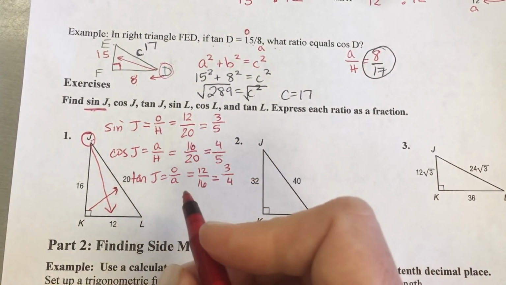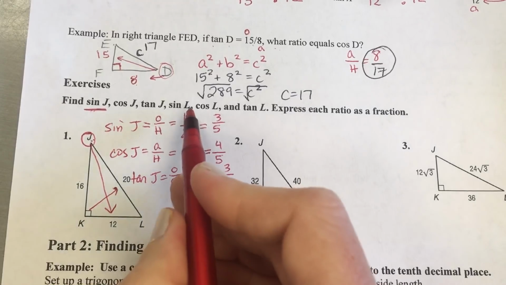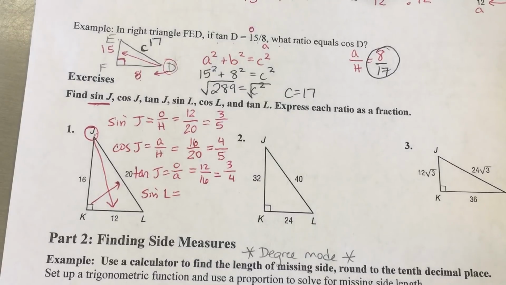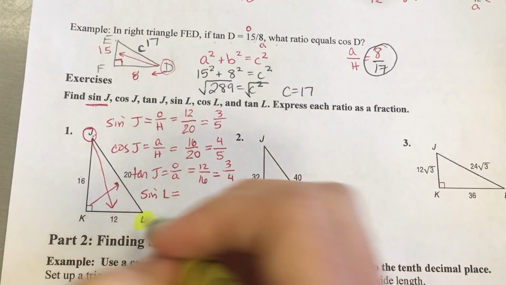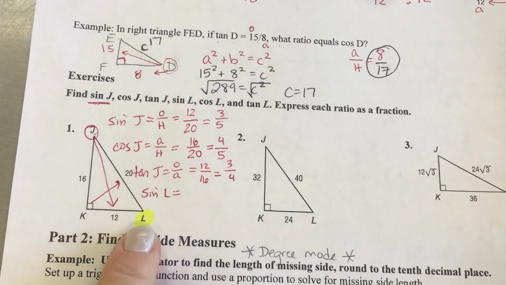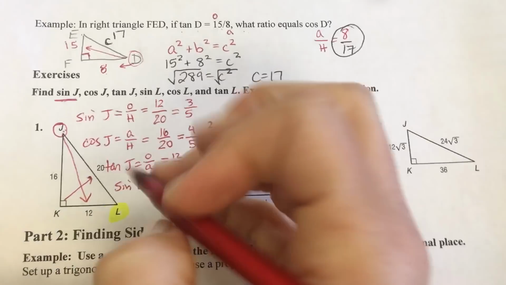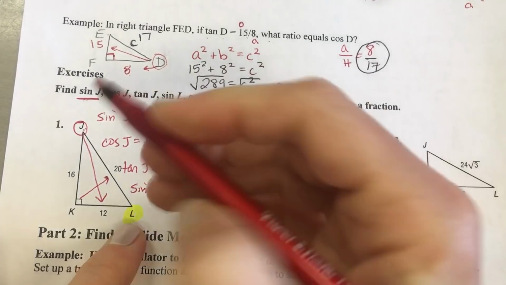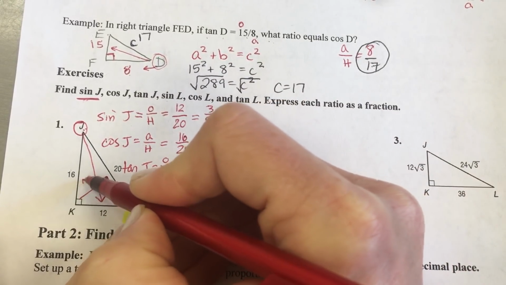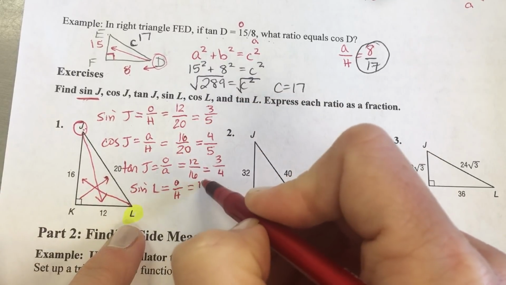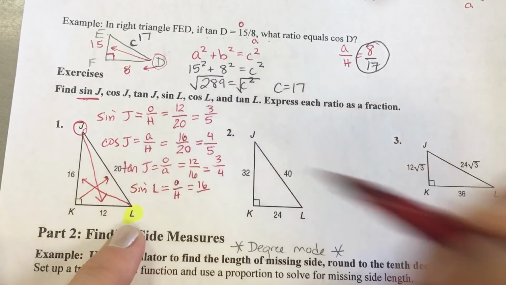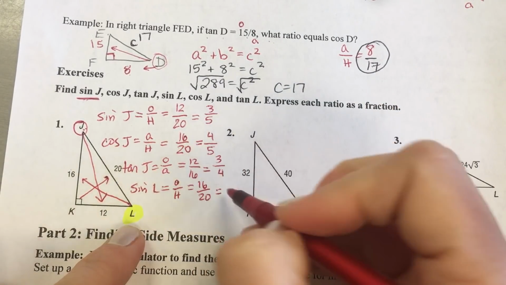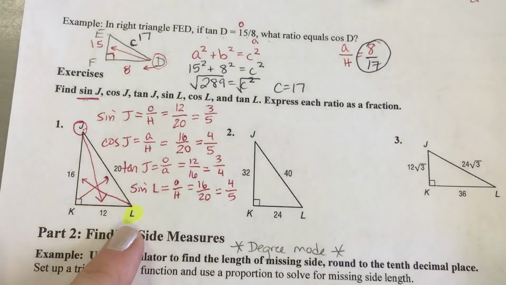Okay, now, make sure you pay attention to what I'm about to do next. We also have to do sine of L. Now we're looking at this letter. L is our starting point. So sine is opposite over hypotenuse. But now, if you start at L, the opposite is 16. The hypotenuse always stays the same. It's whatever's across from the right angle. So 16 over 20. And if you look back up, we know that reduces to 4 over 5.